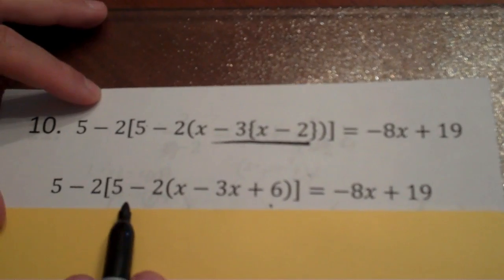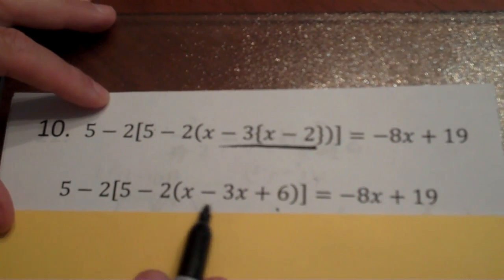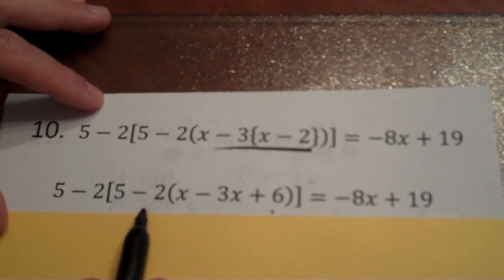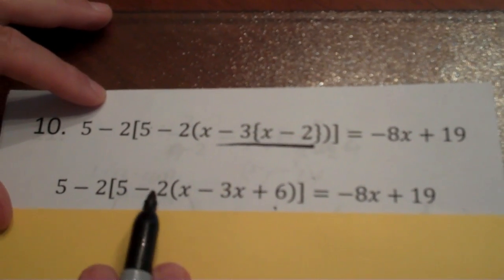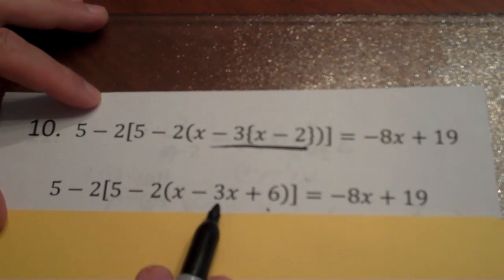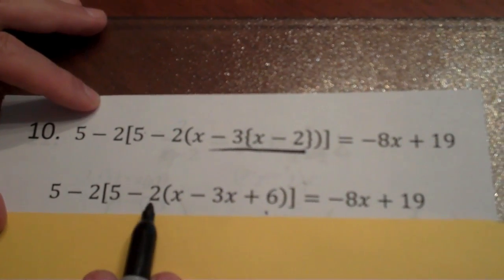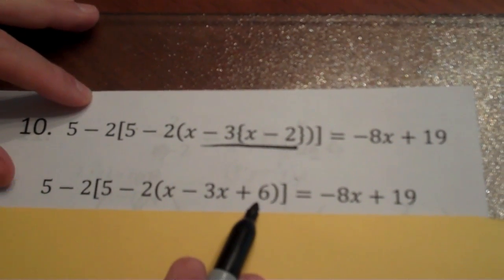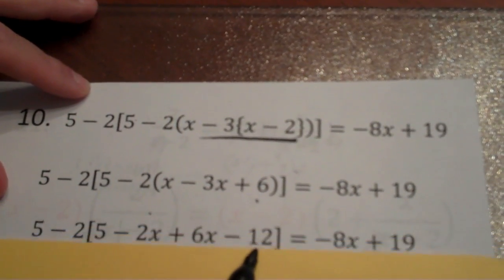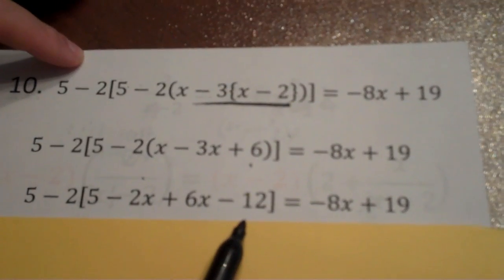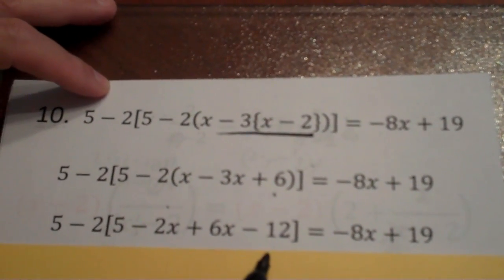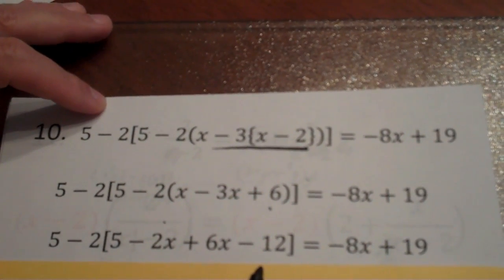So I've gone ahead and just distributed the negative 2 through my parenthesis. Negative 2 times x is negative 2x. Negative 2 times negative 3x is positive 6x. Negative 2 times positive 6 is negative 12. And that gives me my next line. And once again, you'll notice I've copied down all the other terms.